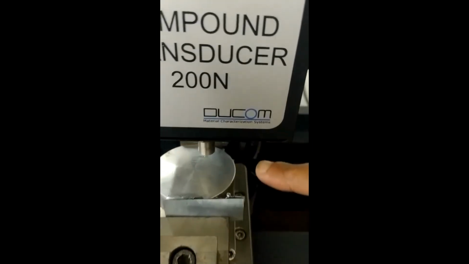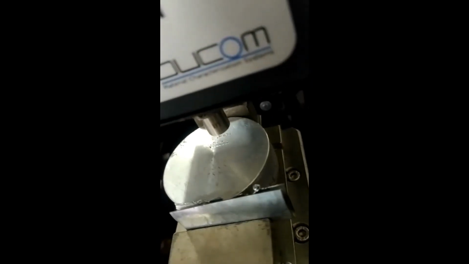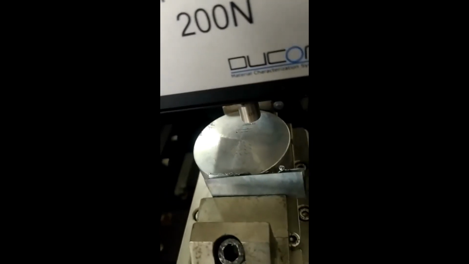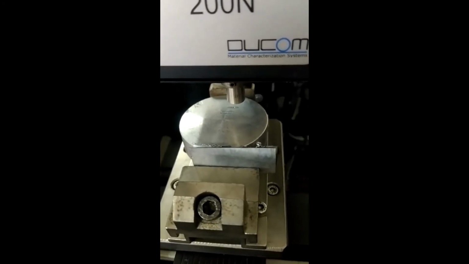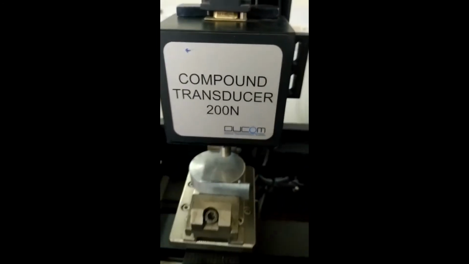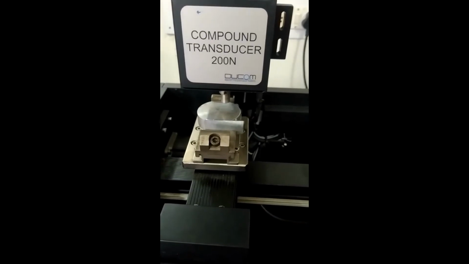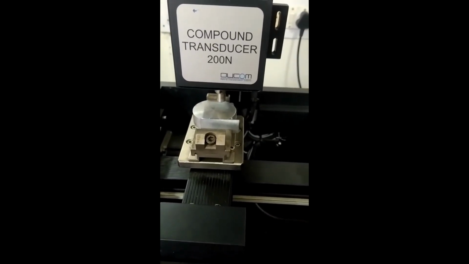So this is the specimen, the surface of the specimen. Now as it touches the surface of the specimen, the graph starts developing.